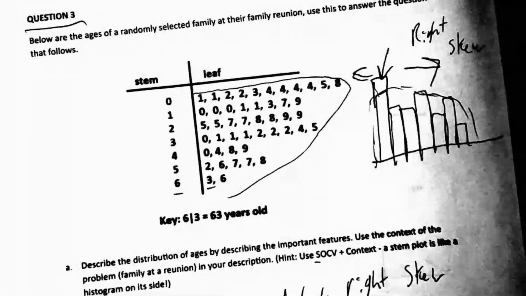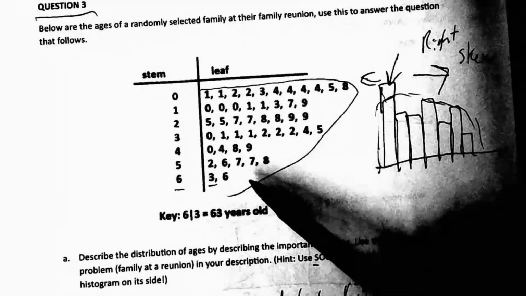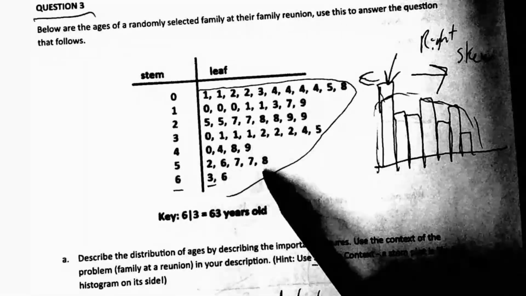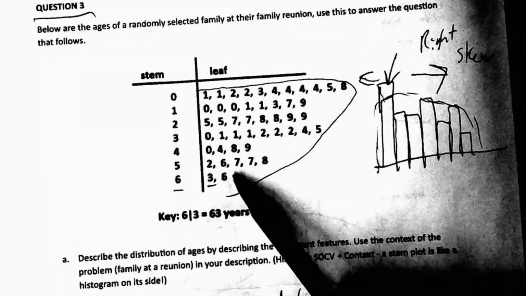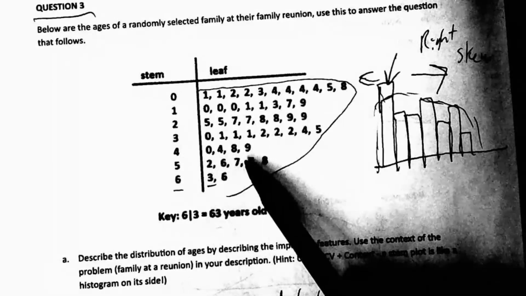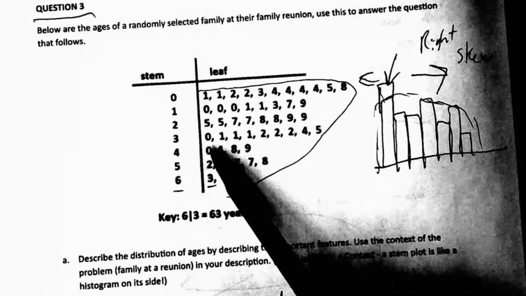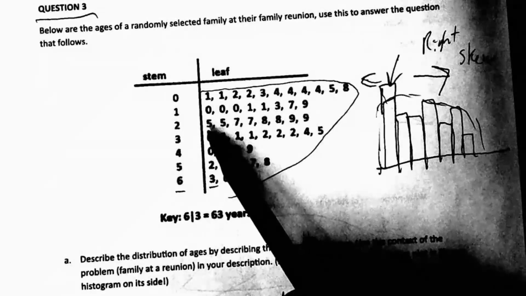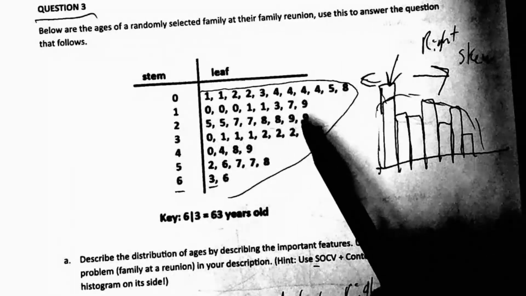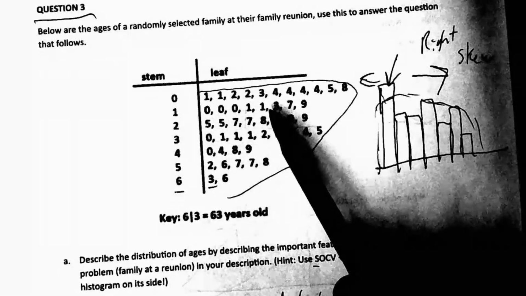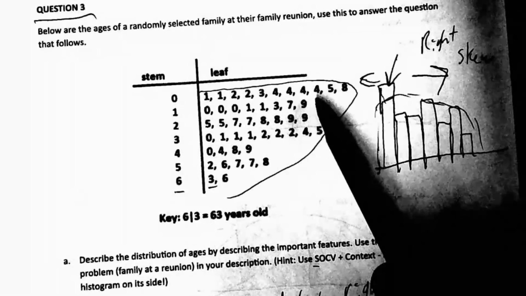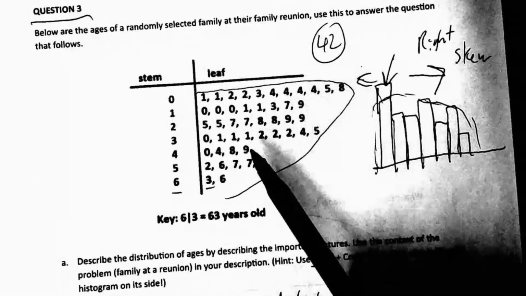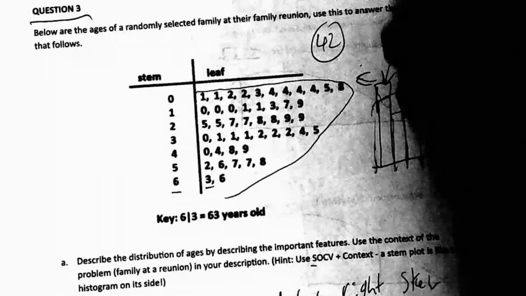The center is next. For the center of the data, you can find the median, which you can estimate or you can count to find the exact number. We have 2 plus 5, 7, 11, 12, 13, 14, 15, 16, 17, 18, 19, 20, 21, plus 1, 2, 3, 4, 5, 6, 7, 8, 30, 39, 40. So I'm counting 42 total ages, total people here.